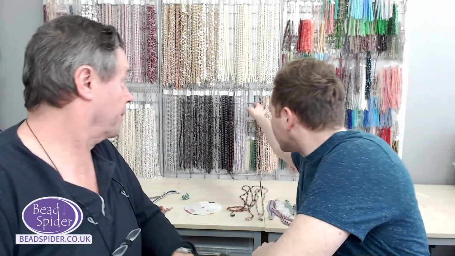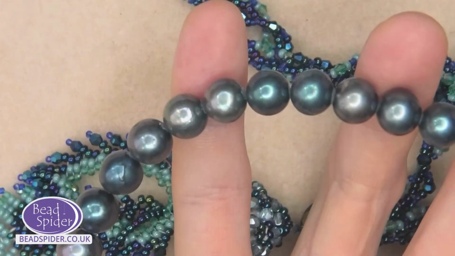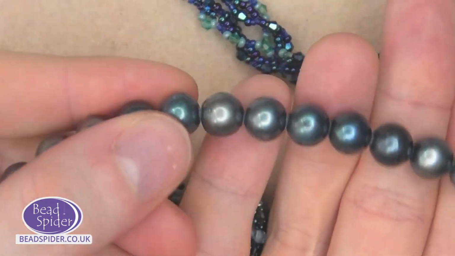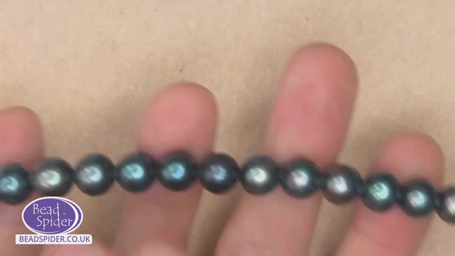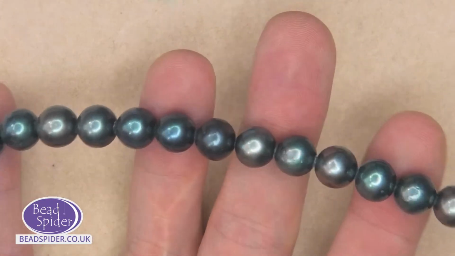You can do it the other way around, of course, if you want to. If you've got, for example, some really big, lovely... Here we go, this is a nice example. If you've got a lovely big green focal bead, so nice large beads like these fellas here, you can see they're really big beads, and you can say, this is what I want to be the show-stopper. You can work the other direction if you want.